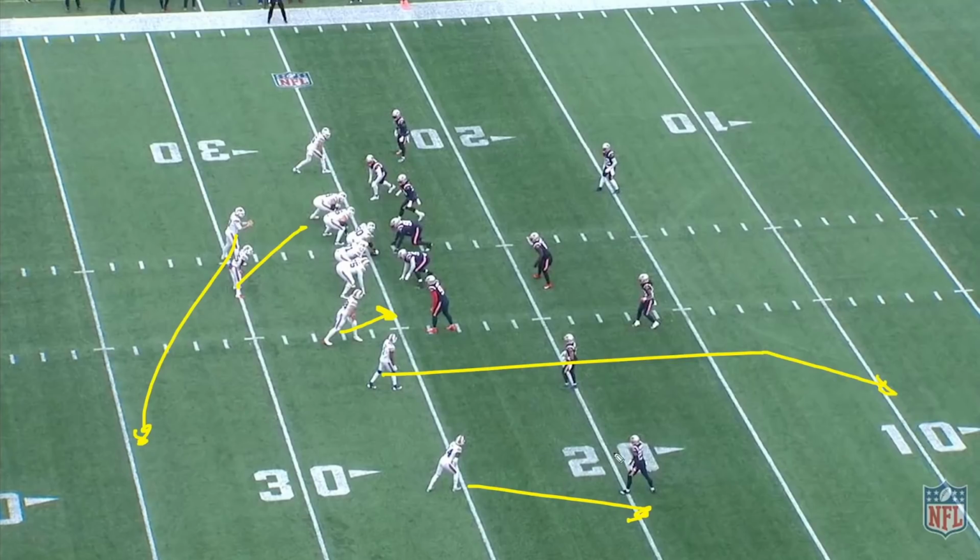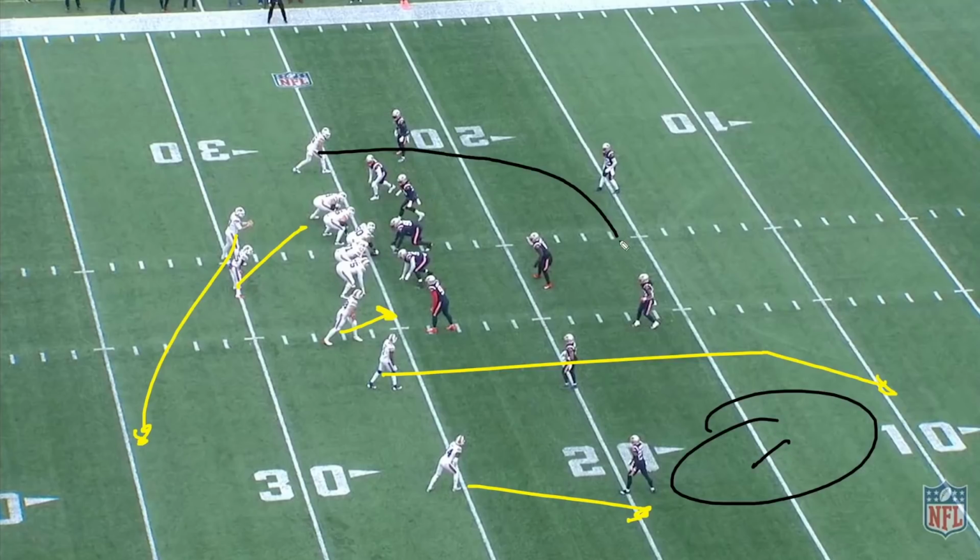So that's the first read. So you're coming out here reading this smash route. Then if that's not there, you've got this over coming from the backside. So that's two, right? So both of those are not there. So now we're going to continue out. Then we're going to go again. So now this is going to be three. We're going to read the smash again because we have enough time. No. Then we're going to get back to the over. Yes. And at this point, this throw is back across our body.